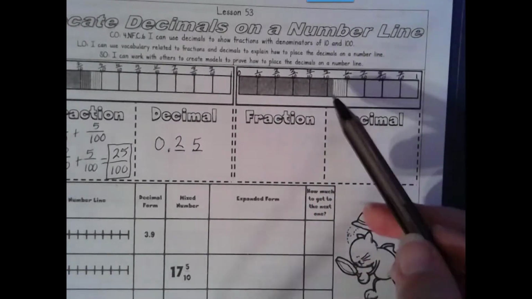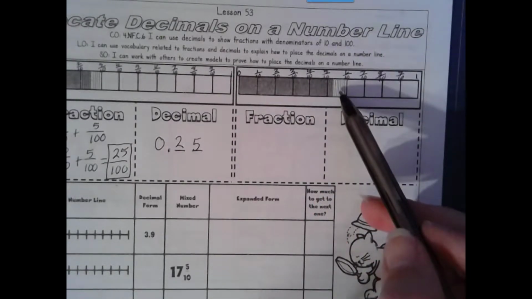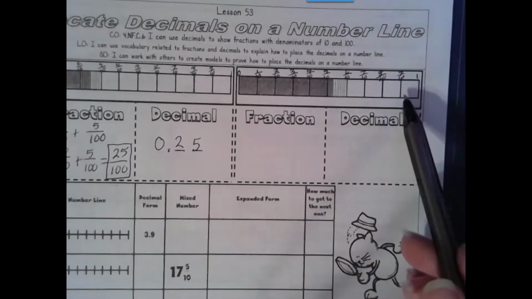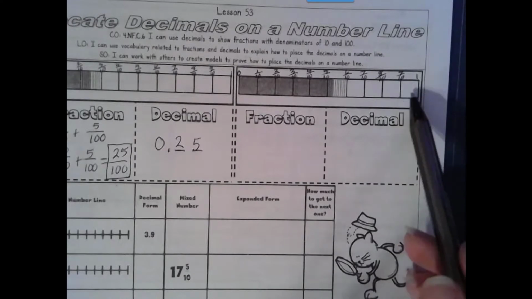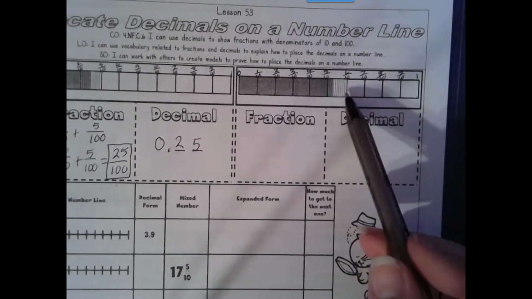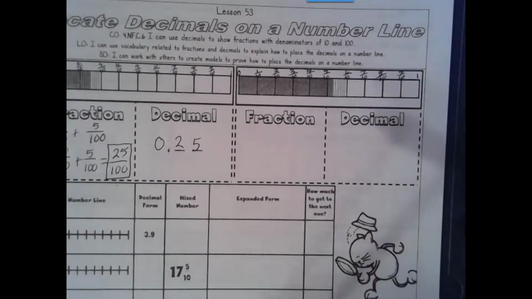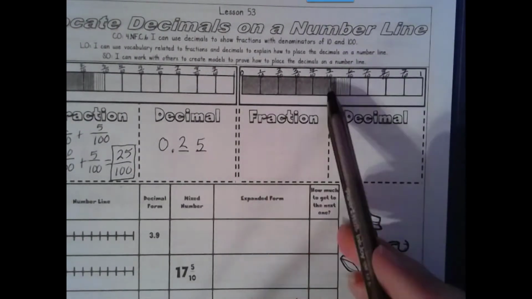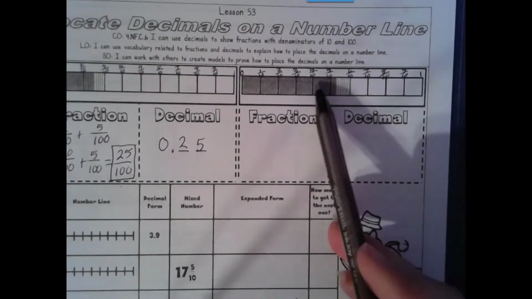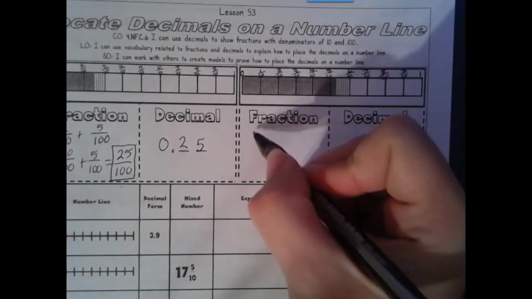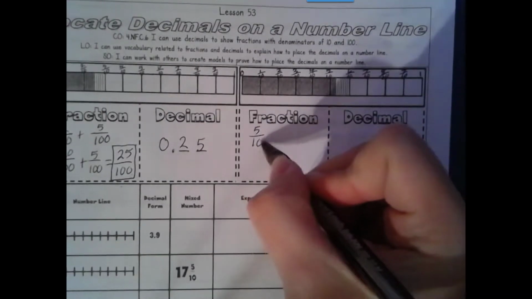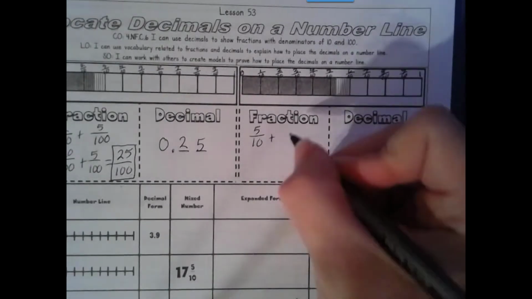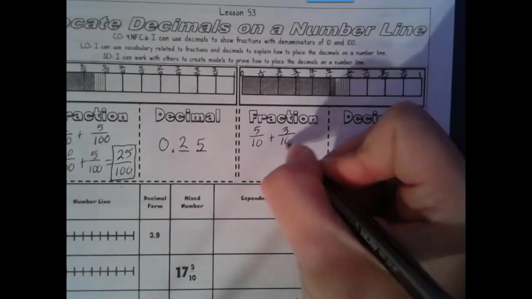Now this piece has been cut into 10 more pieces. If each one of these was cut into 10 pieces, 10 times 10 is 100. We'd have 100 of these little rectangles. What we have right now is 5/10, and then 1, 2, 3 hundredths.